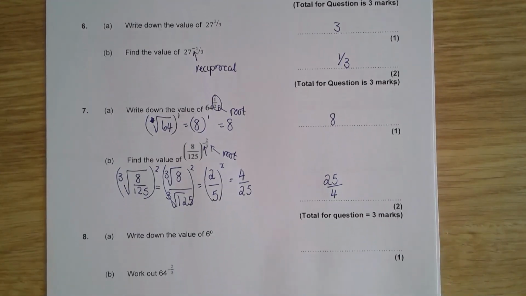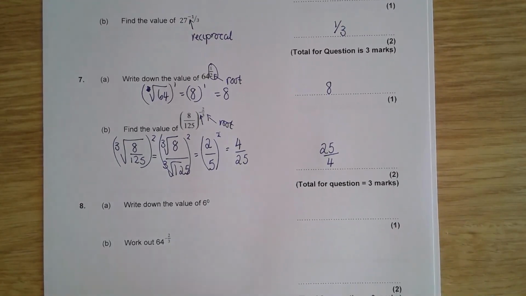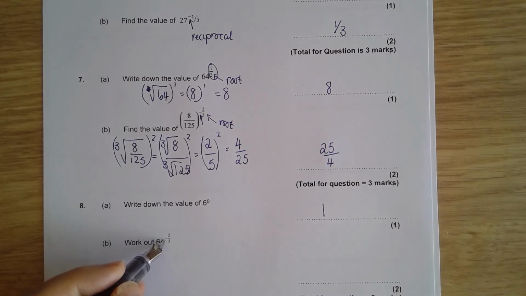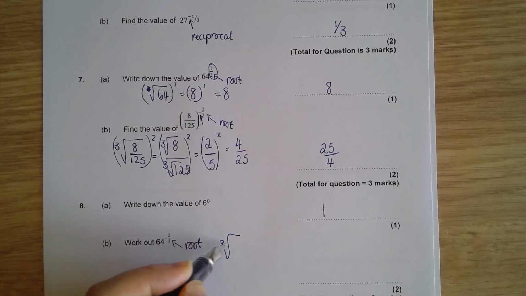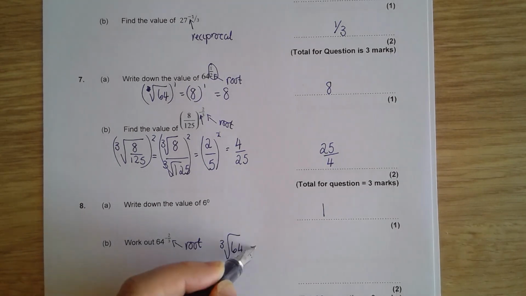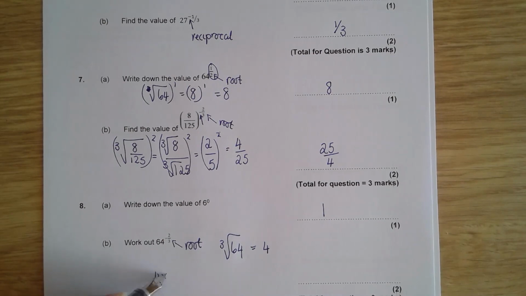Last question, question 8. Anything to the power of 0 is 1, so 6 to the power of 0 is 1, and then we've got another fractional indices and a negative. So we're going to ignore the negative for just now. We're going to focus on the denominator, which is the root. So we want the cube root of 64, which is 4, because 4 times 4 times 4 is 64.